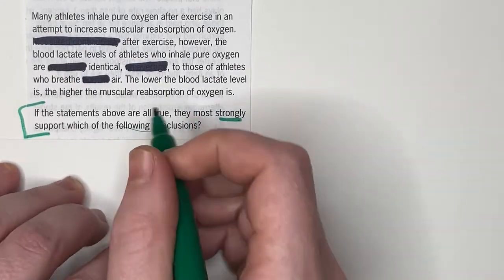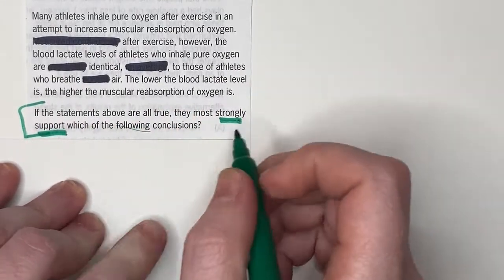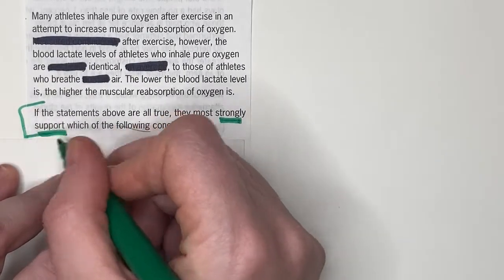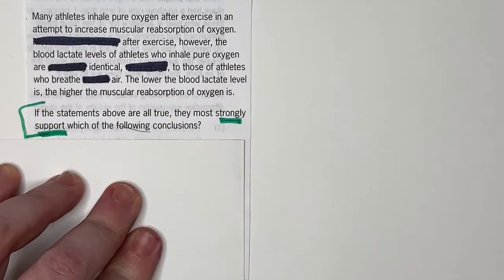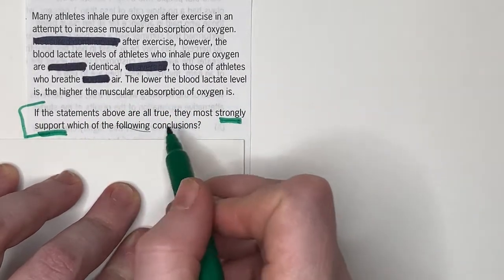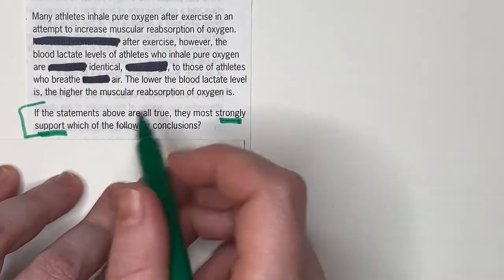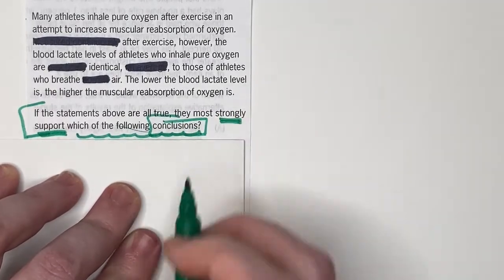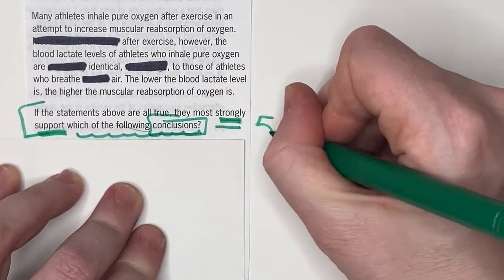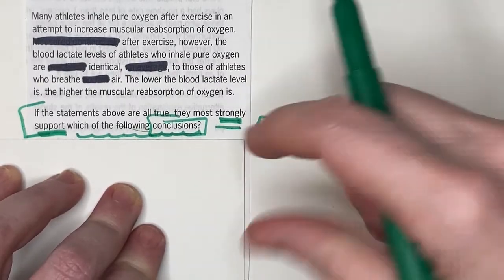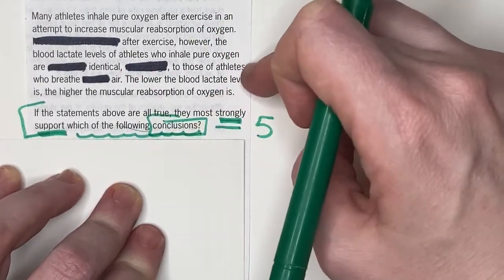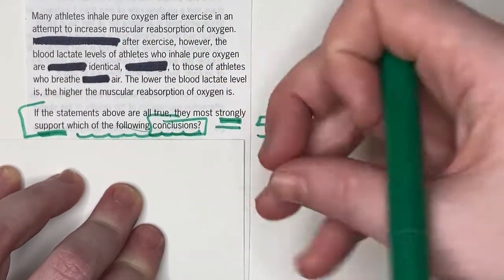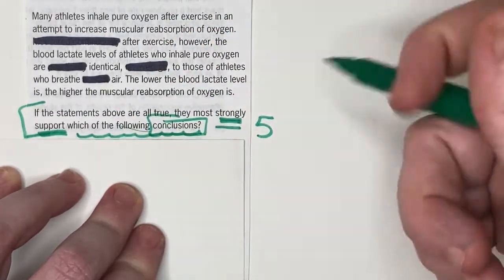Because of the language "most strongly support," students new to GMAT Critical Reasoning are going to think that this is a strengthen question, because support is often a key word in strengthen question stems, but that is incorrect. It says the statements most strongly support which of the following conclusions. So we're going to be given 5 possible conclusions and we're going to have to pick which one, essentially which answer choice should be cut and pasted at the end of this paragraph. Like which answer choice should logically come next and be the overarching opinion.